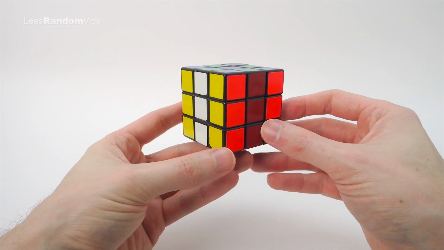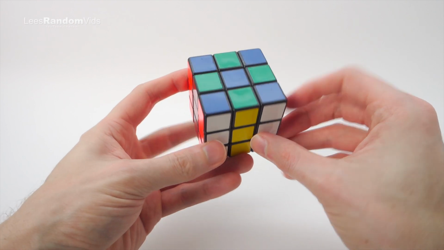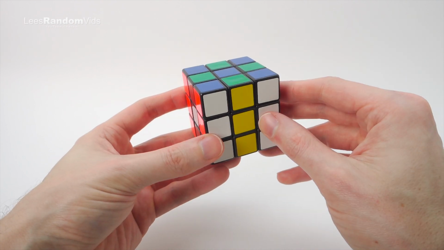In this video I'm going to show you how to make this pattern on a 3x3 Rubik's Cube. We have vertical stripes around the side and checkerboard on top and bottom.